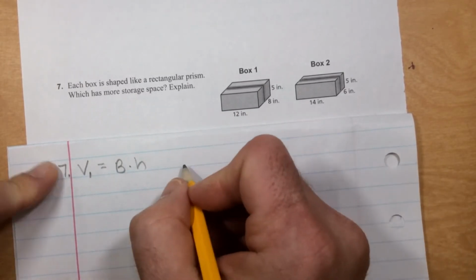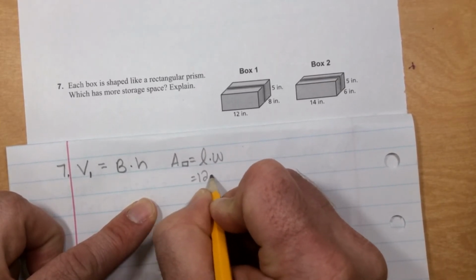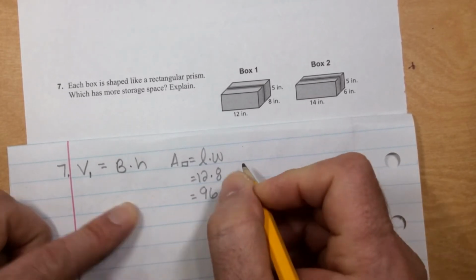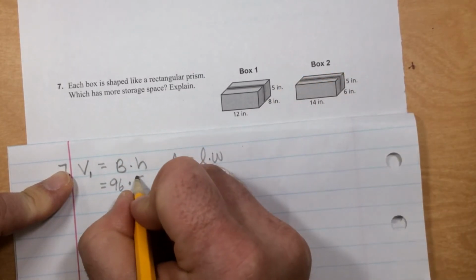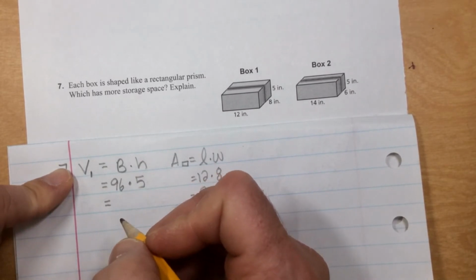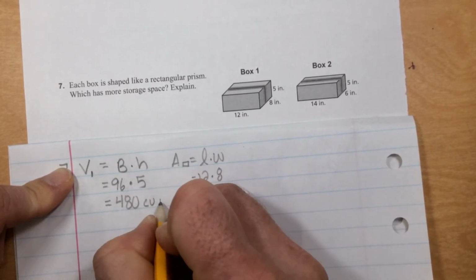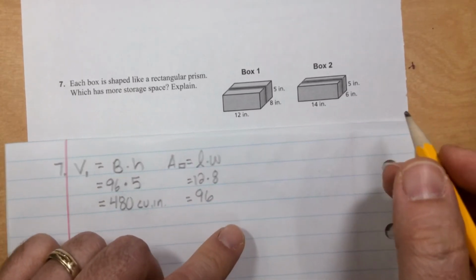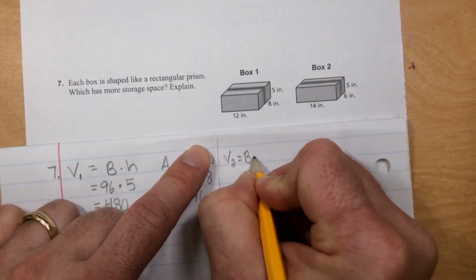The base here is a 12 by 8, so the area of the rectangle, length times width, equals 12 times 8, which equals 96. So 96 is the area of the base times the height, which is that 5. And 96 times 5, 480 cubic inches of storage space. So that's box 1. And for box 2, I'll put V2 equals B times H.